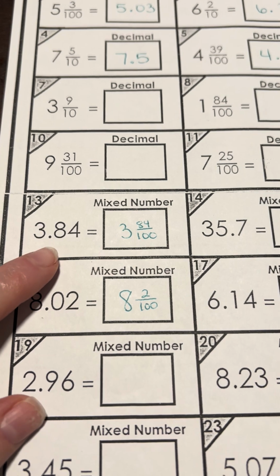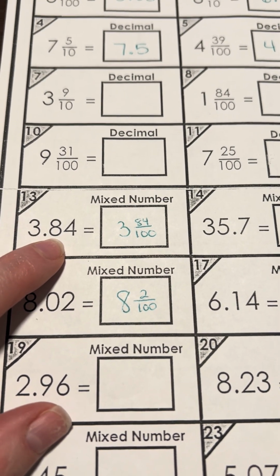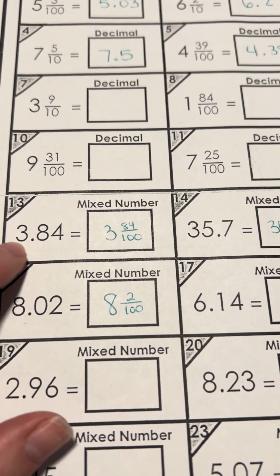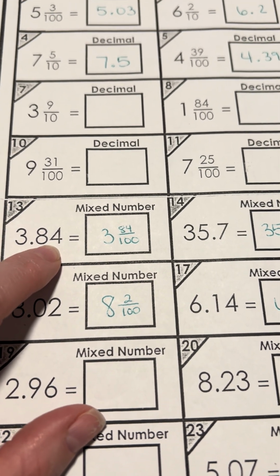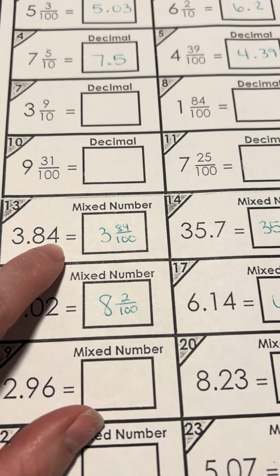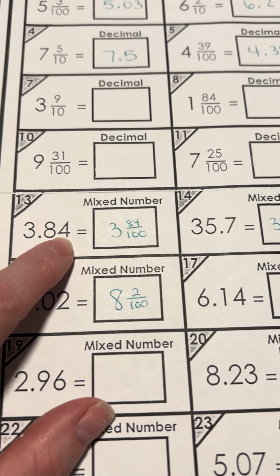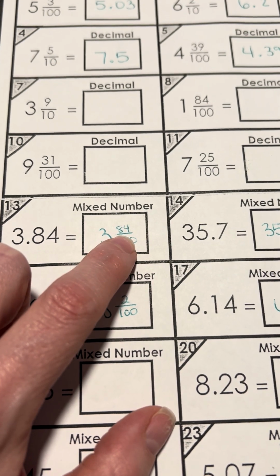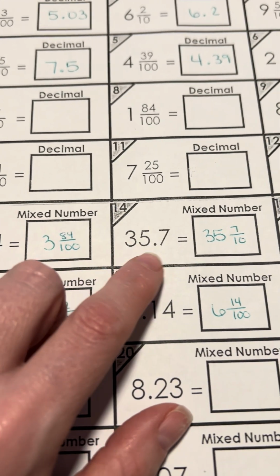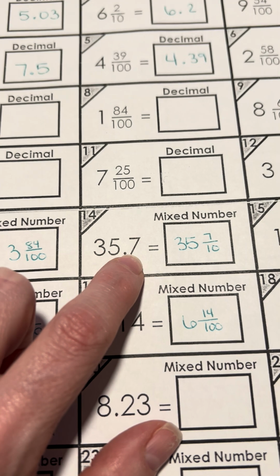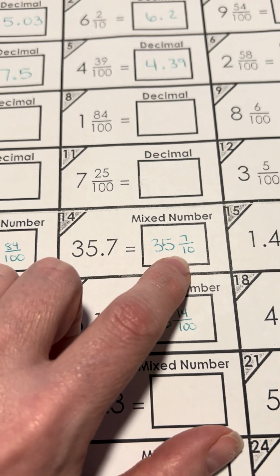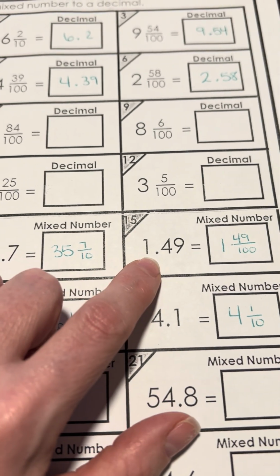3.84. Remember that decimal point stands for and. So your 3 is your whole number, and then your 84 is what comes after the decimal, which is hundredths, because it's 2 places after the decimal. So you would write 3 84/100. 35.7, 35 7/10ths. 35 is your whole number. 7/10 is your fraction.